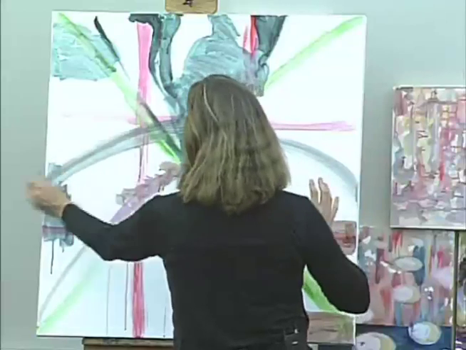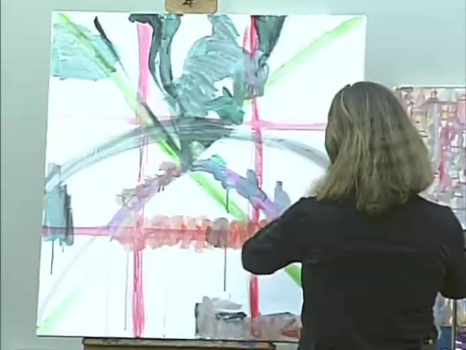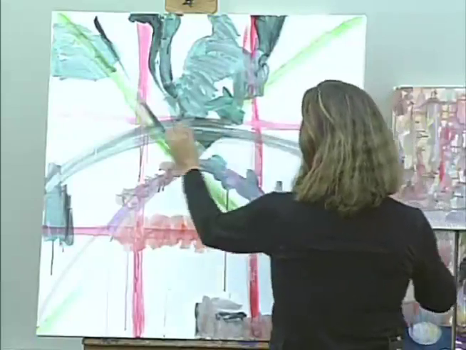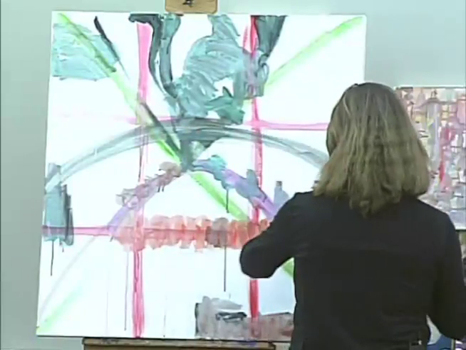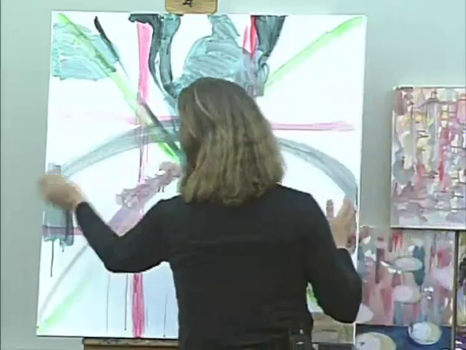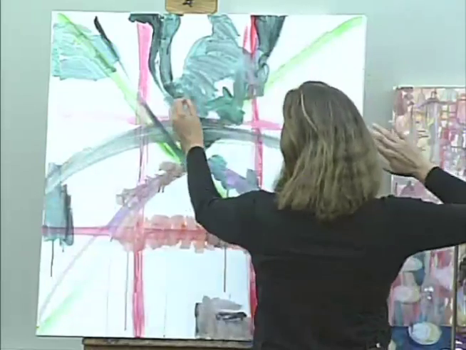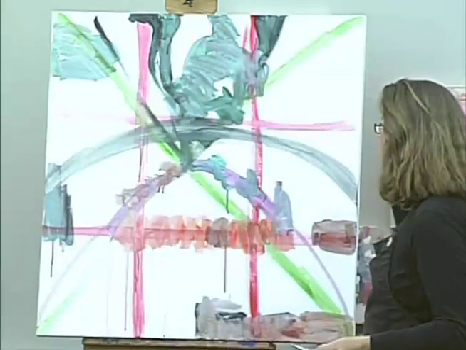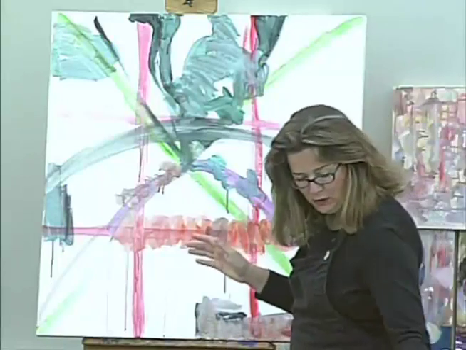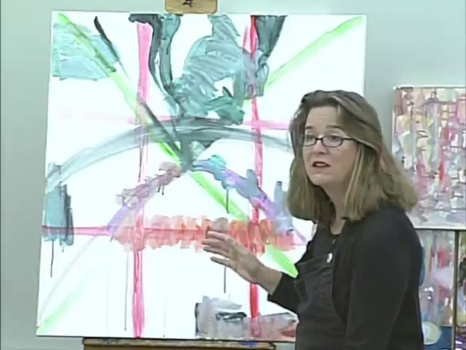But anyhow, it really helps to have the canvas gridded out so I can find this bridge here much more easily. But you can put your compositional bones, your underlying things, in a much more exacting way onto the canvas if you want.